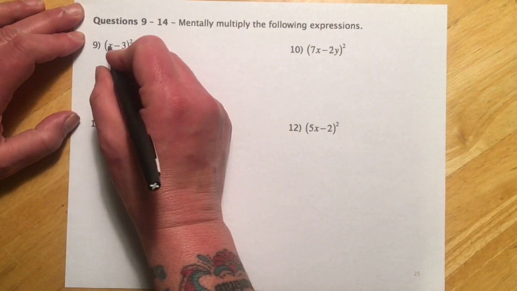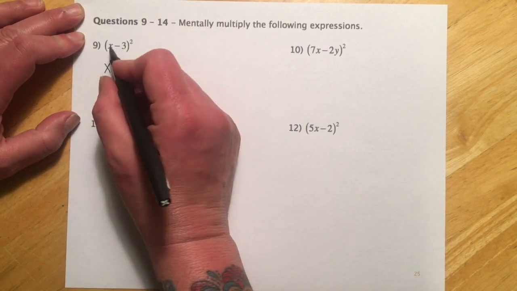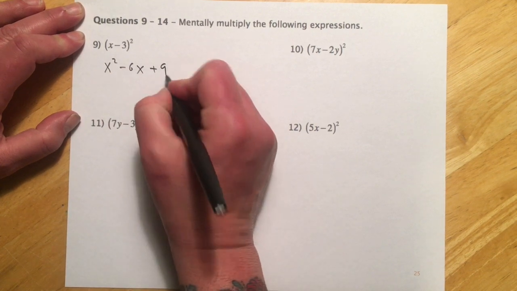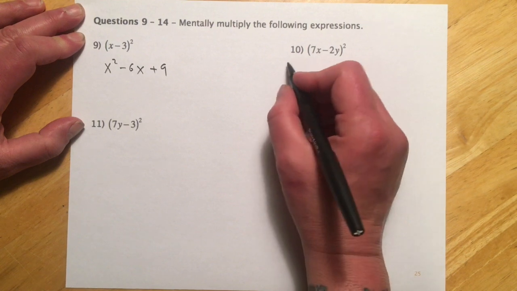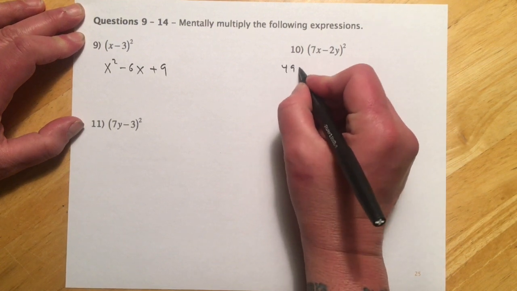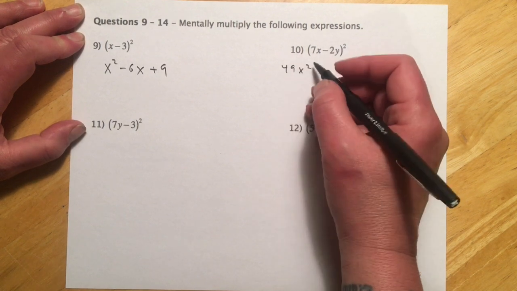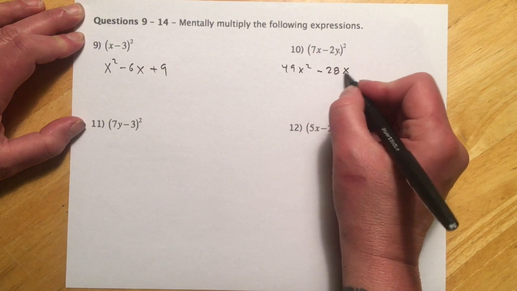So here we got x times x, x squared. 2 times x times 3 would be minus 6x, and 3 times 3 for a 9. Here we got 7x times 7x, so that'll be 49x squared. 7 times 2 is 14, and then double that for 28xy.